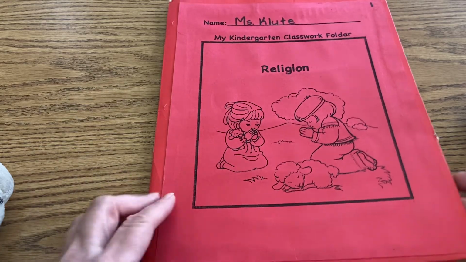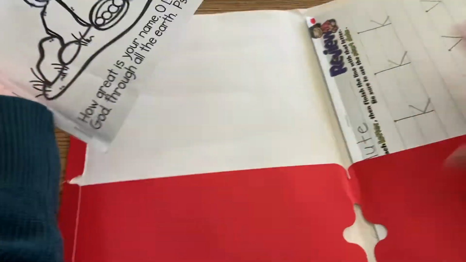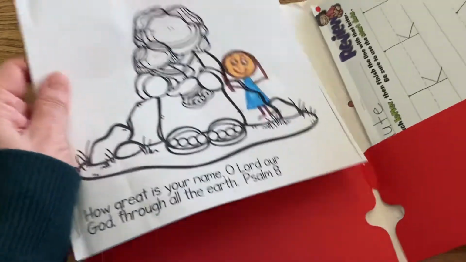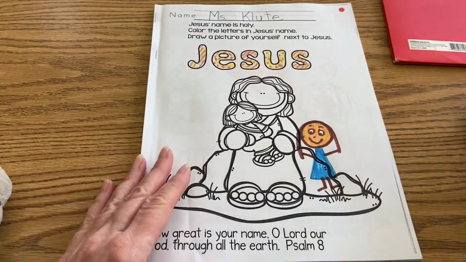I love that story because if Jesus walks beside you, if you remember Jesus is always with you, then you can reach out to Jesus if you're scared, if you're worried, and just say a little prayer and Jesus will be with you.